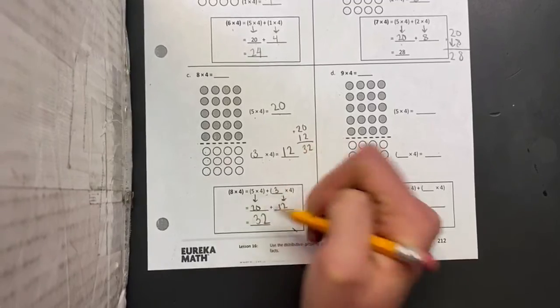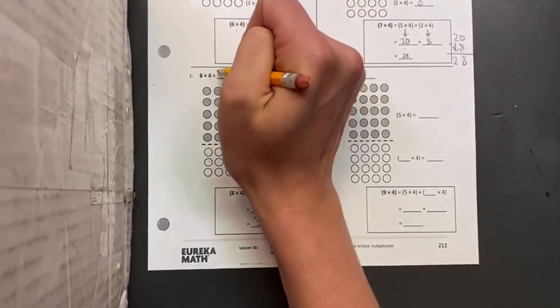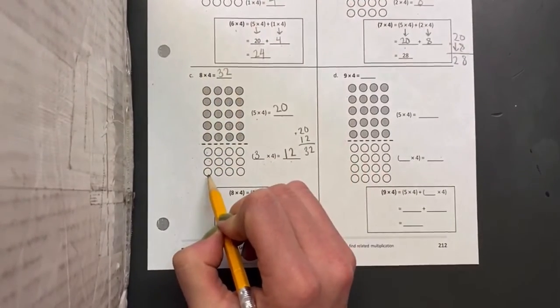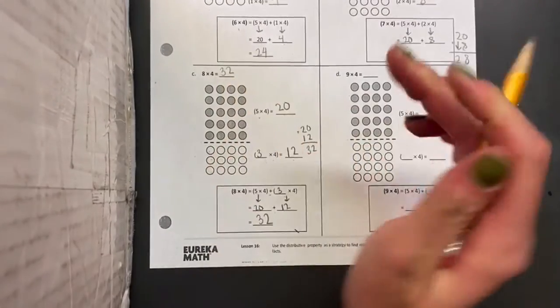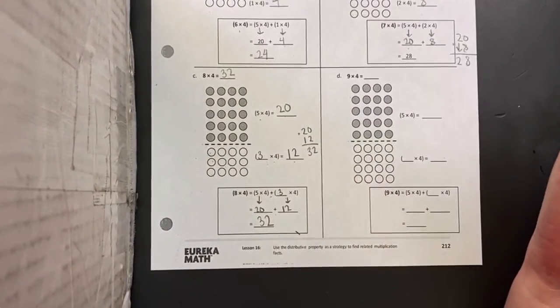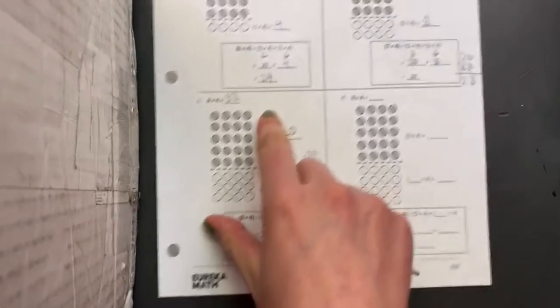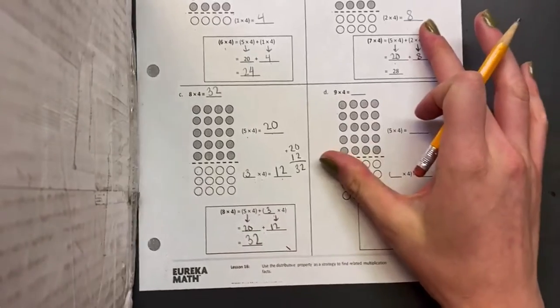So now I know my full array together is 32. So my 8 rows times 4 in each row gives me an answer of 32, because I might not know 8 times 4 right off the bat is 32. So I'm building my array and dividing it in half to help simplify it.